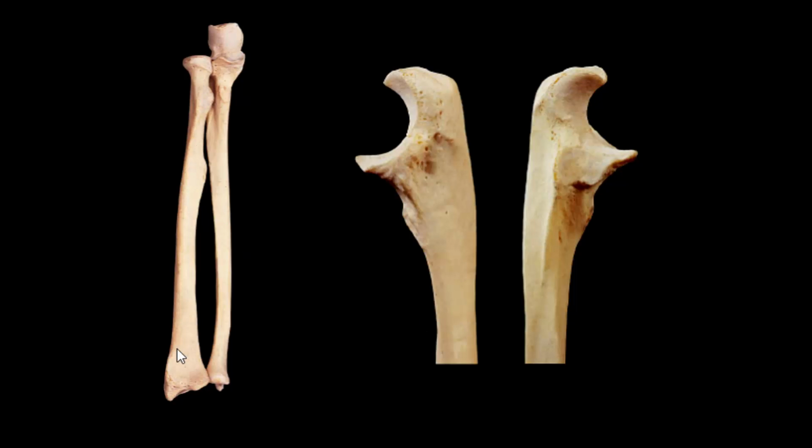Now this right here is the radius. We have the head of the radius, the radial tuberosity, and then down here distally we have the radial styloid. This is an ulna. Down here we have the head of the ulna and the ulnar styloid. Up top, here we have the olecranon process, and right here, the coronoid process.